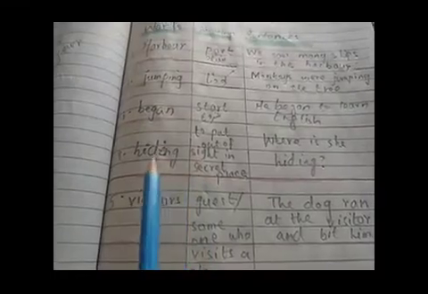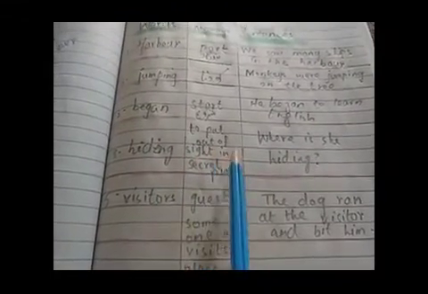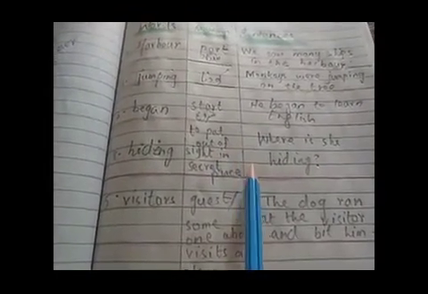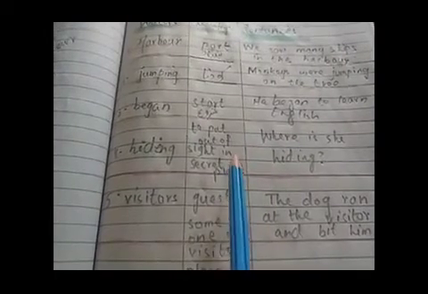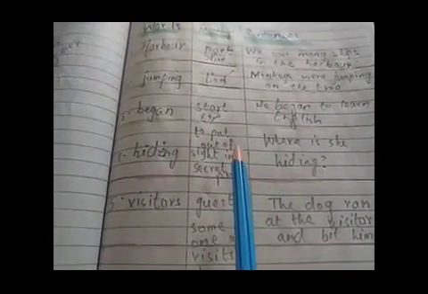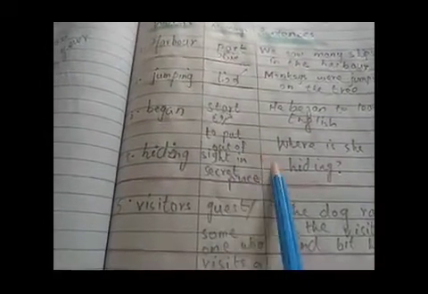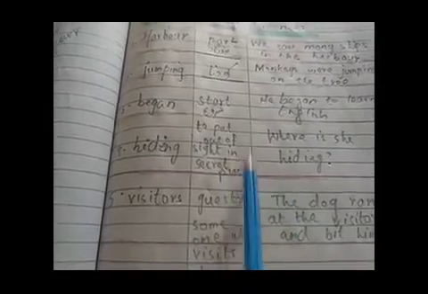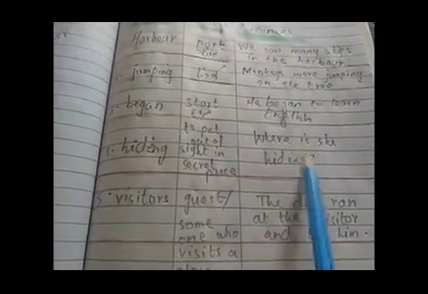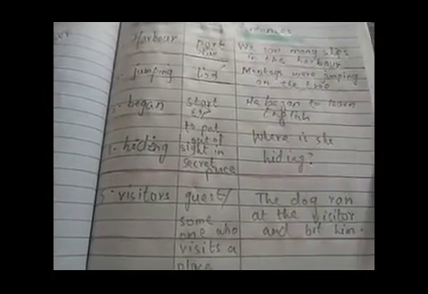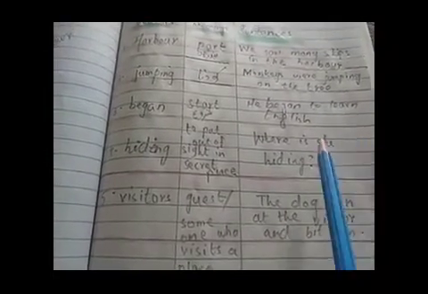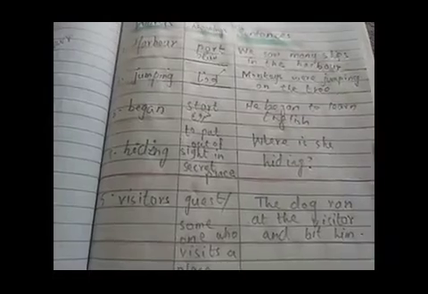Okay, word number 4 is hiding. Hiding means to put out of sight in a secret place. When you go to a place where nobody can find you, some kind of a secret place, that means you are hiding. Hiding, chupna. To put out of sight in a secret place, chupna. The sentence I made is, where is she hiding? Or I'm hiding behind the tree, I'm hiding under the table. You can make a lot of sentences like this.